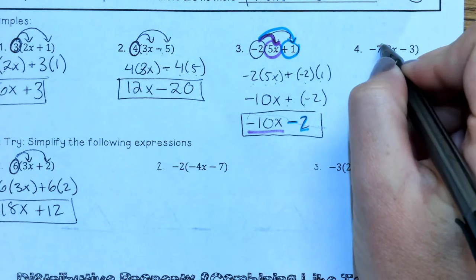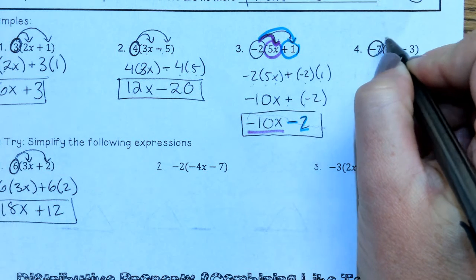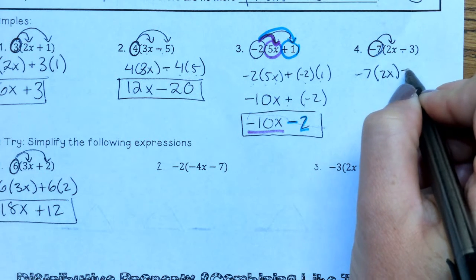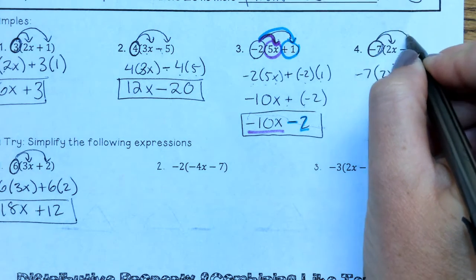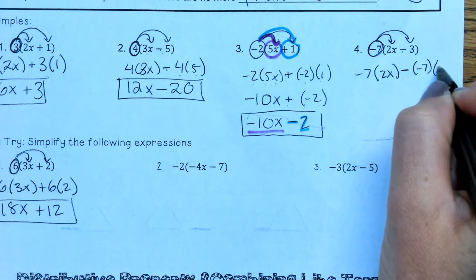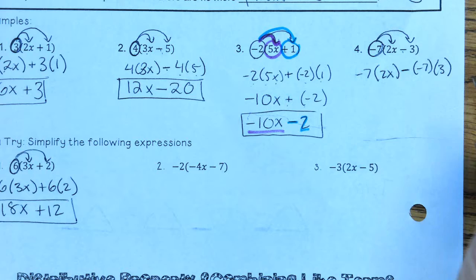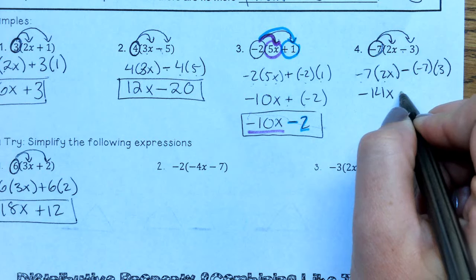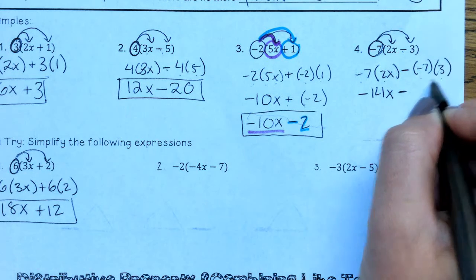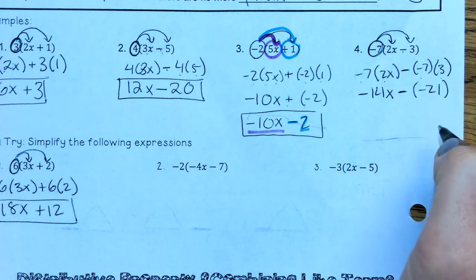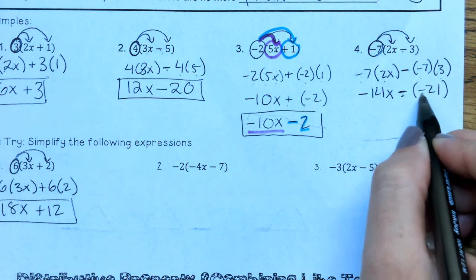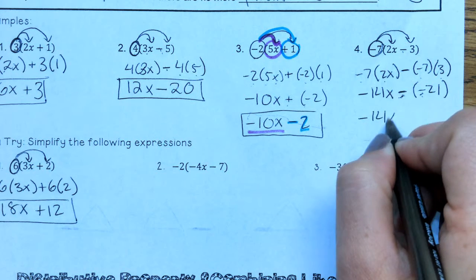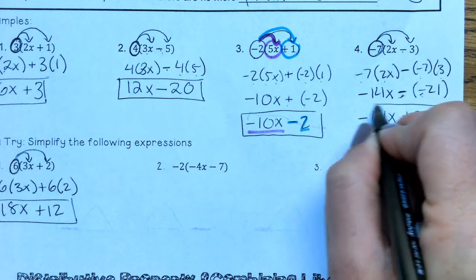And number 4, again we have a negative on the outside. Negative 7 times 2x minus, because there's a subtraction sign there, negative 7 times 3. Negative 7 times 2x is negative 14x minus negative 7 times 3 is negative 21. And again, we don't like these double operations. Subtracting a negative is the same as addition. So I'm going to write negative 14x plus 21.